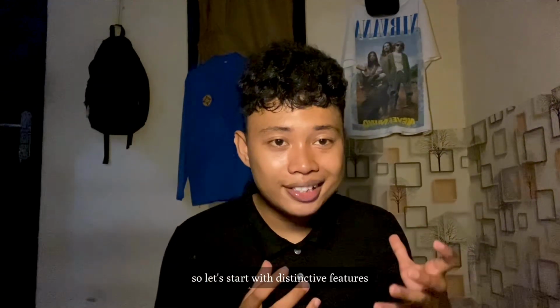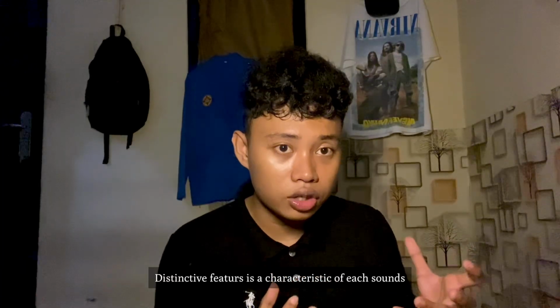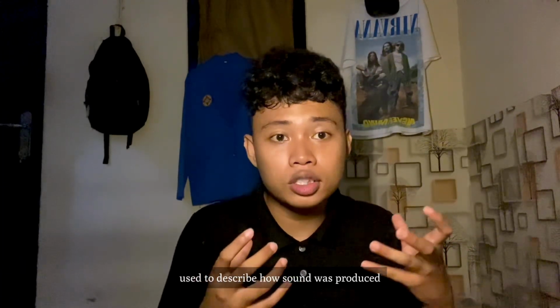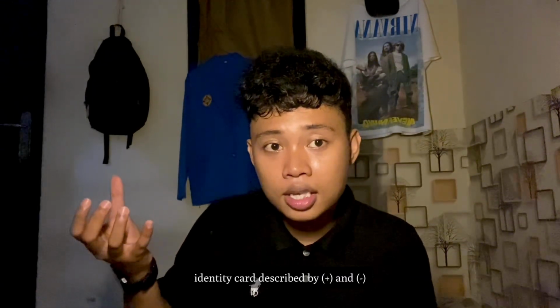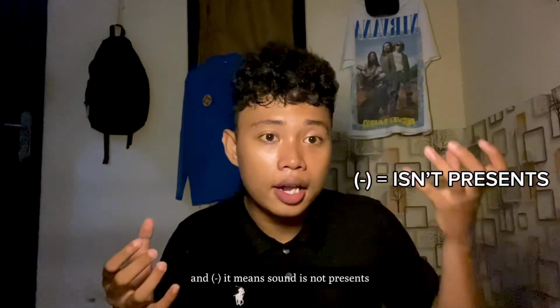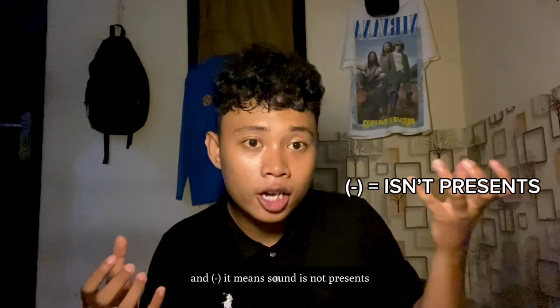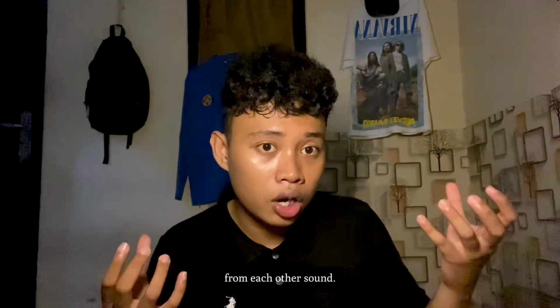So let's start with distinctive features. Distinctive features are characteristics of each sound used to describe how a sound is produced, both vowels and consonants. To make it simple, each sound has an identity card described by plus and minus. Plus means the sound feature is present, and minus means it is not present. These features help us understand how sounds are produced and how they differ from each other.